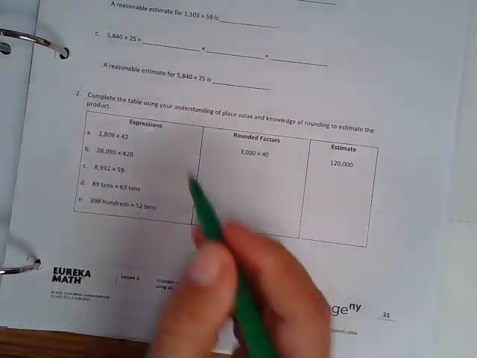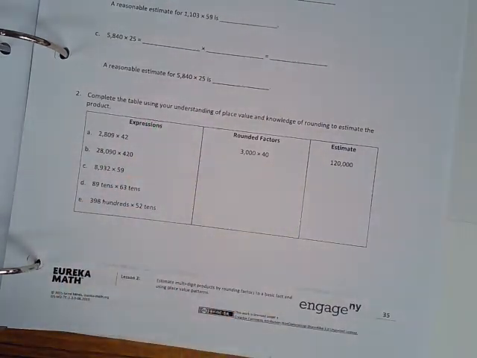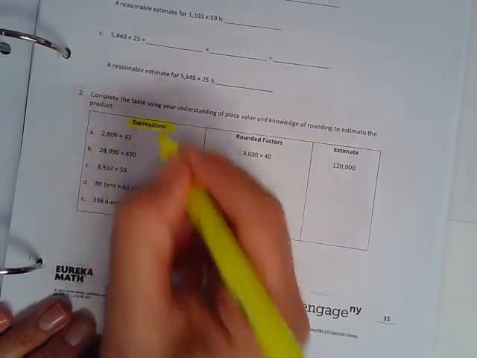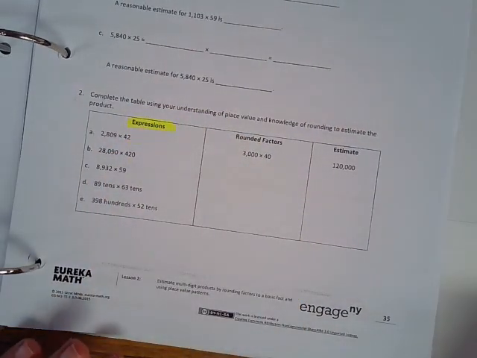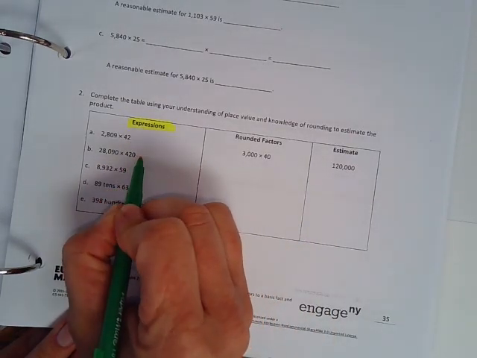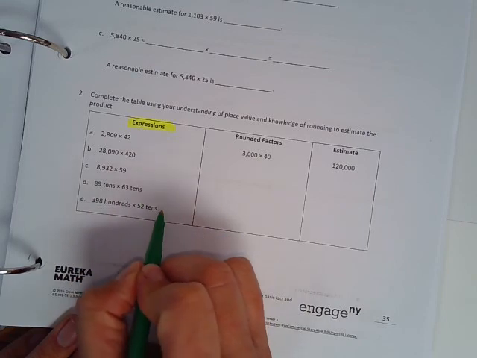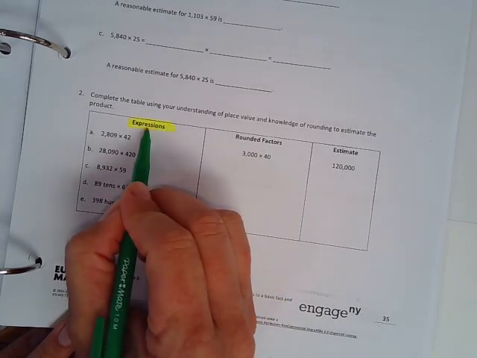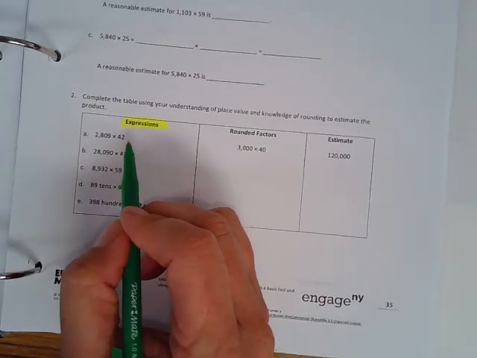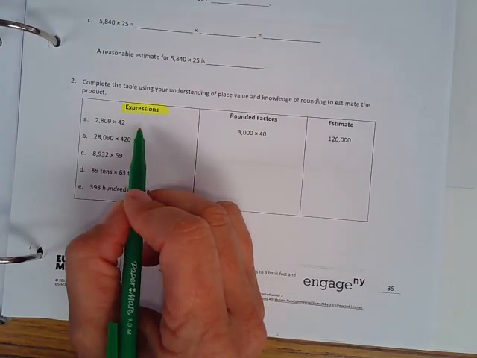Now notice the word expression. The word expression means it does not have an equal sign. Do you notice that? If it does not have an equal sign, it's called an expression. If it does have an equal sign, it's an equation.